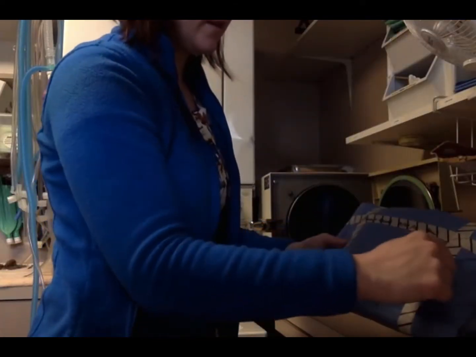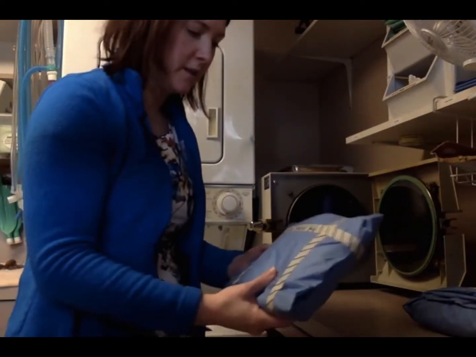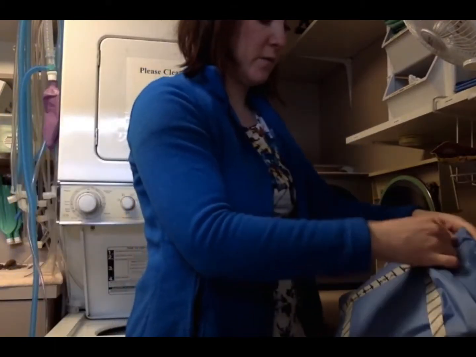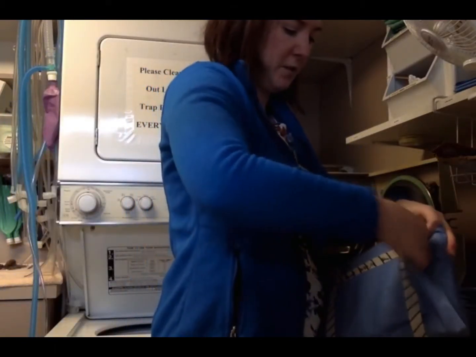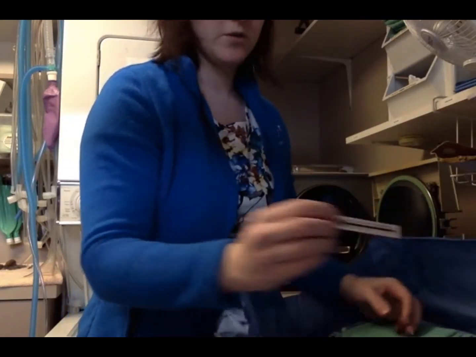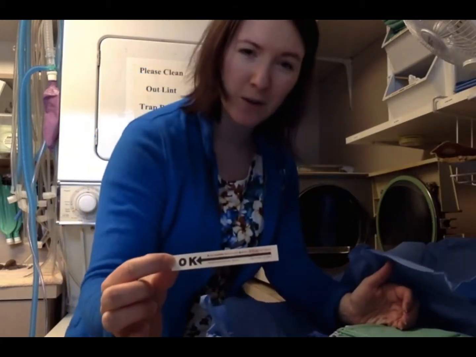And as you can see, the lines on the tape have now turned black, so it's been sterilized, at least on the outer layer. And I'll go ahead and show inside of the pack so that we can ensure it has been fully sterilized on the inside as well. And as you can see, the steam indicator strip on the inside has turned black, so that is also sterilized all the way through to the inside.